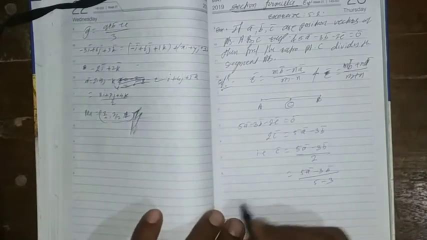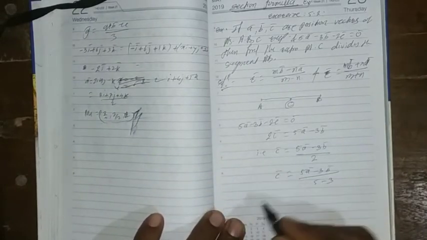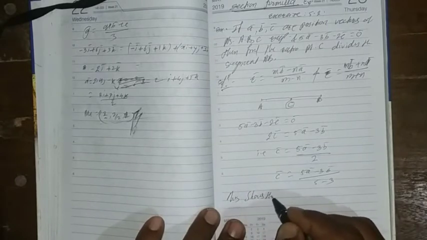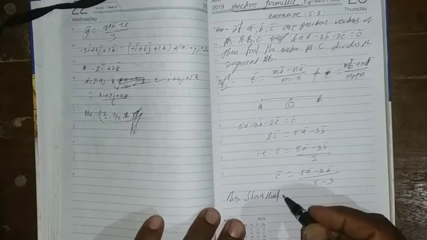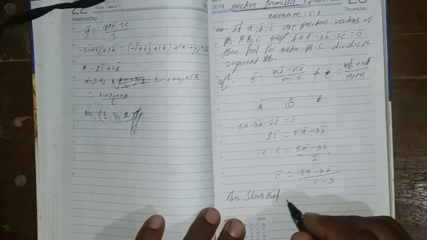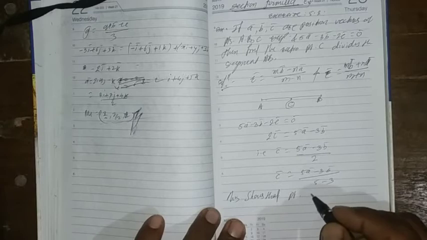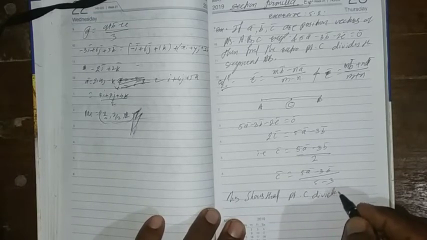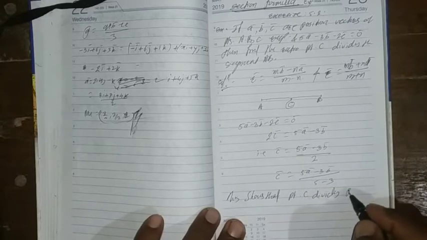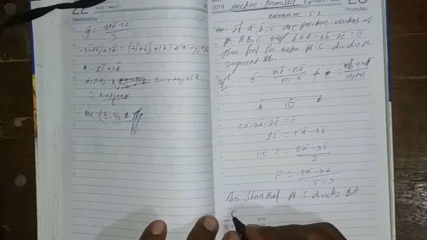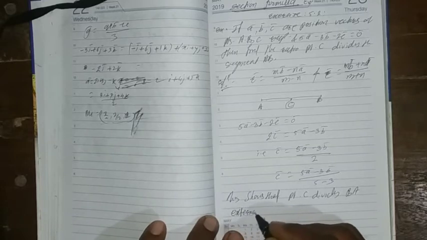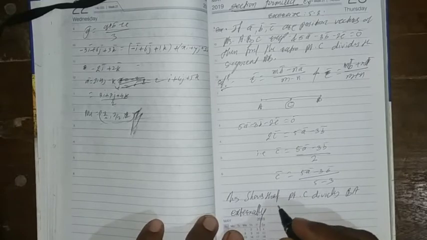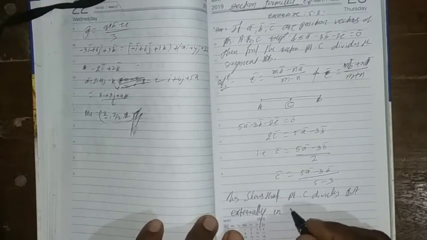This shows that the point C divides BA externally in the ratio 5/3.